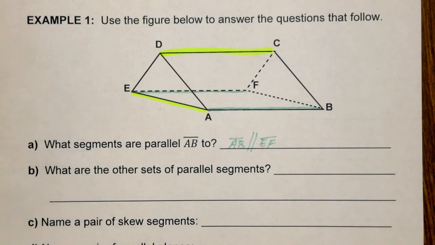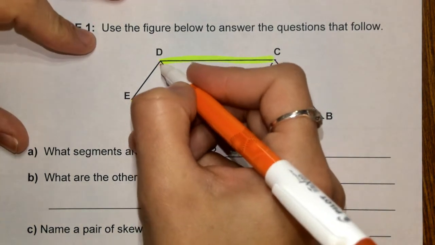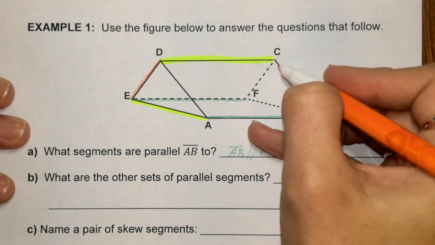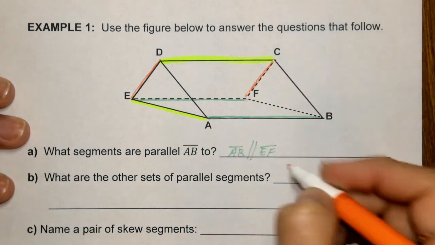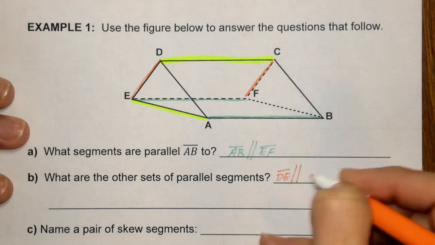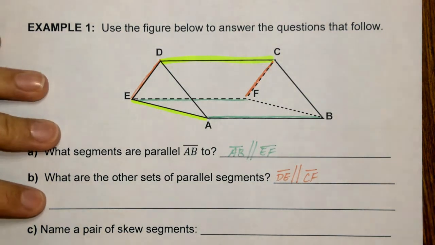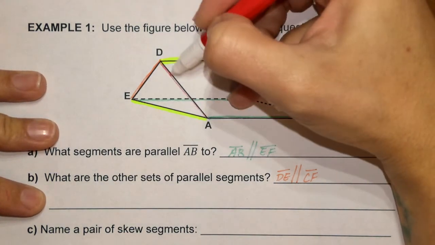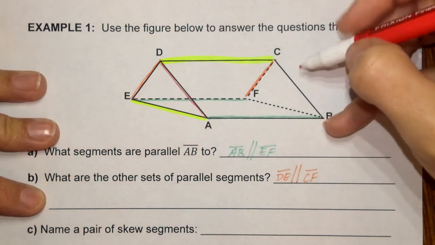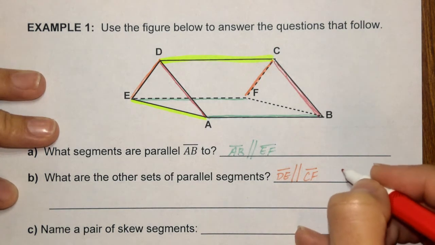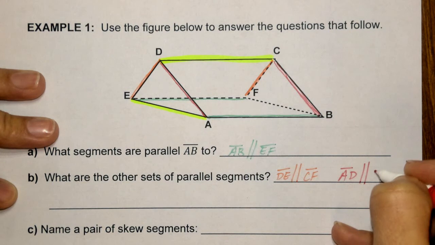Next, we want to know what are two other sets of parallel segments. We do have quite a few. We can look up here. If we take segment DE right here, we could find another segment that is parallel with it, and that would be segment CF over here. So we could say segment DE is parallel to segment CF. We can also find over here, let's look at AD right here, will be parallel to segment CB right here. So segment AD is parallel to segment BC.